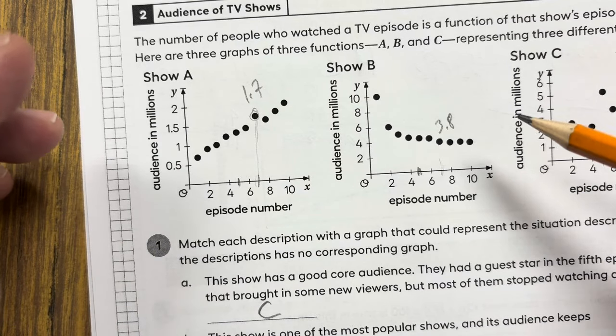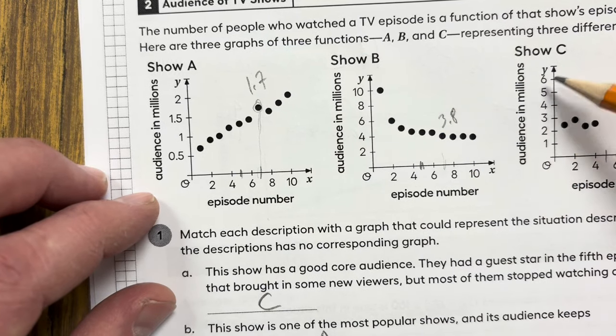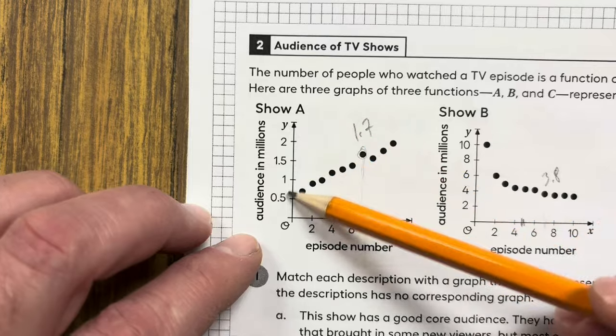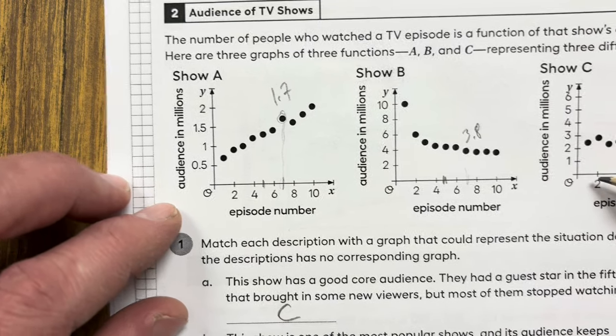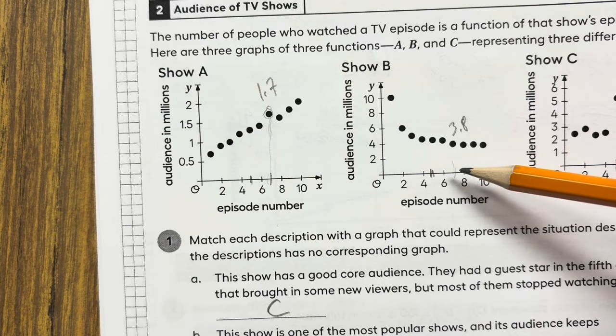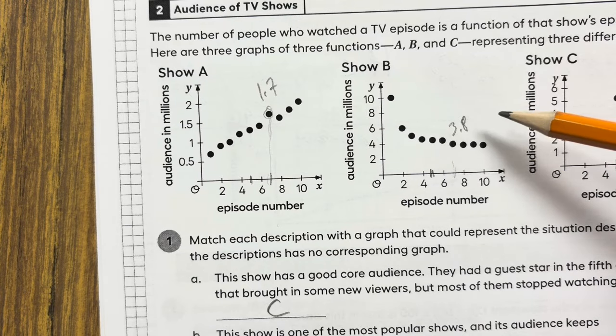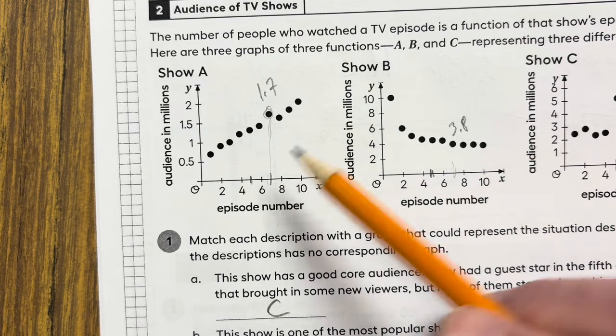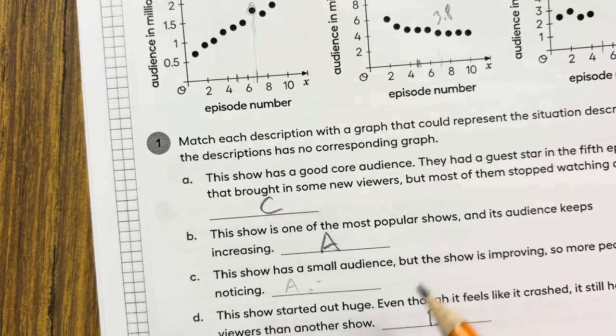So they are tricking us a little bit and showing the audience in millions. This Y value is different for all of these. Sneaky. Anyway, the greatest viewership, so according to these ones, is B.